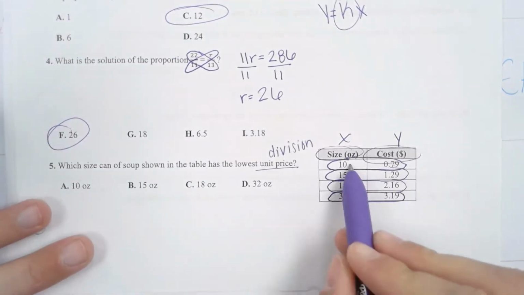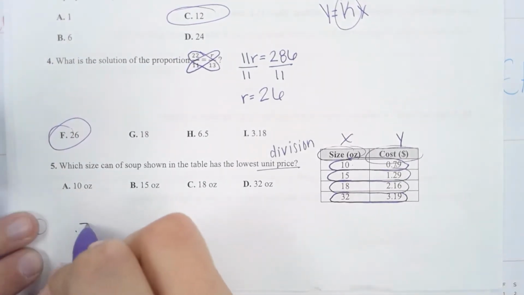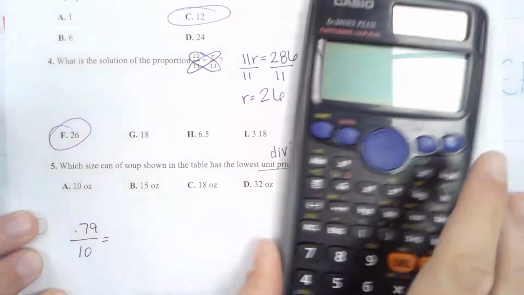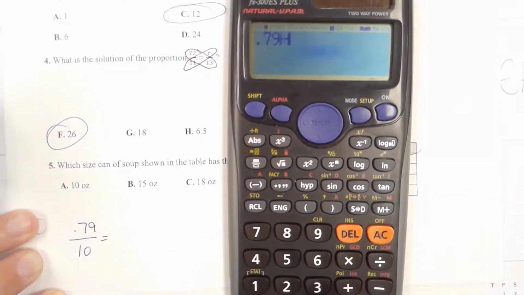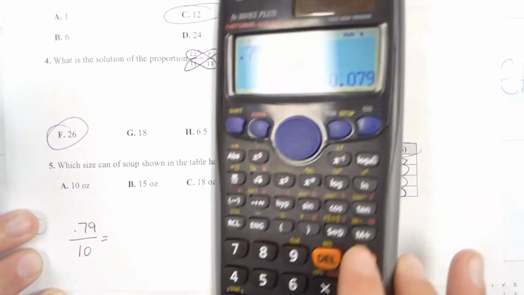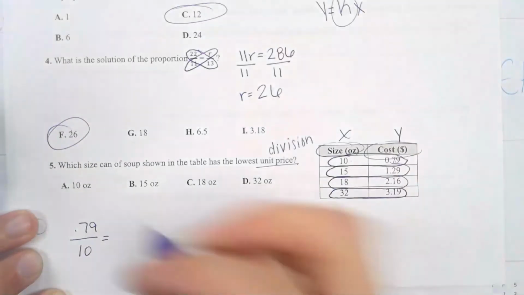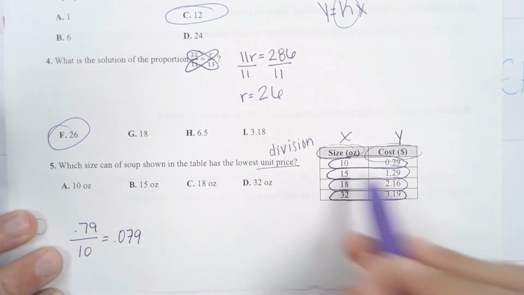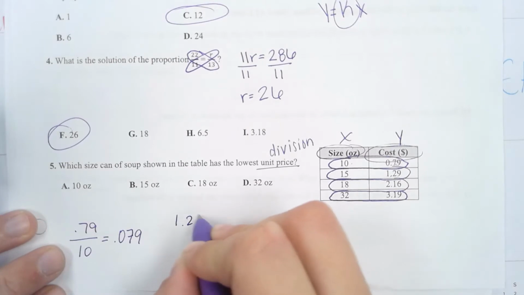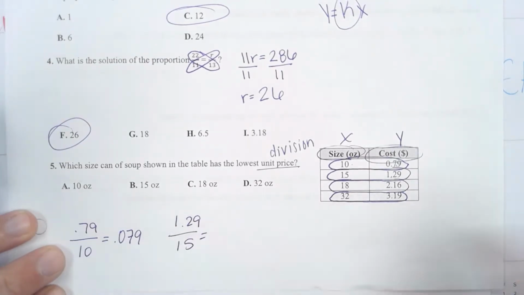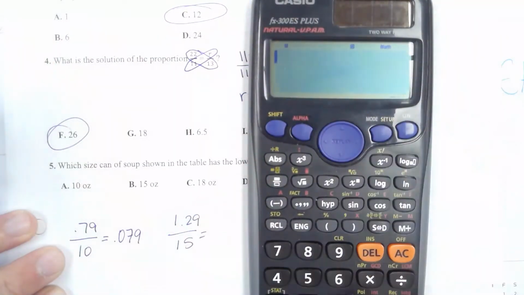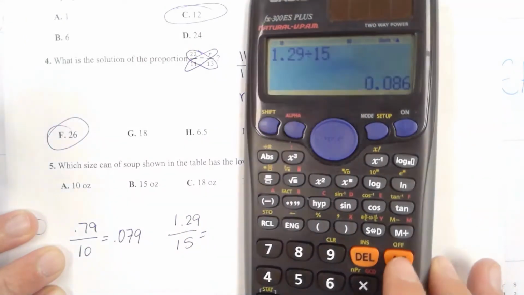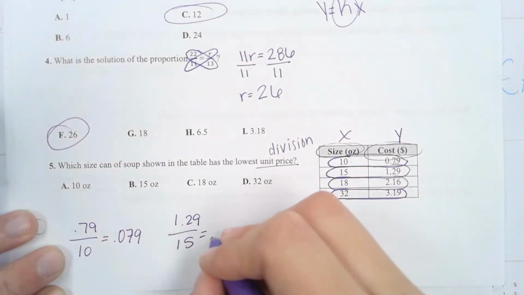So our first one here is the 79 cents divided by 10. So if I take 79 cents divided by 10, this gives me 0.079. Our next one was $1.29 divided by 15. That gave us 0.086.